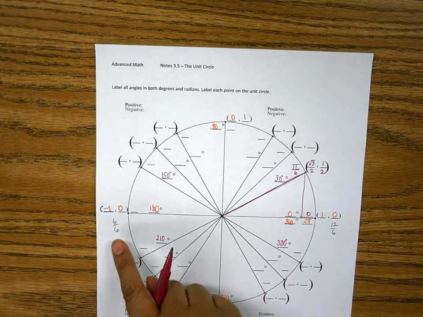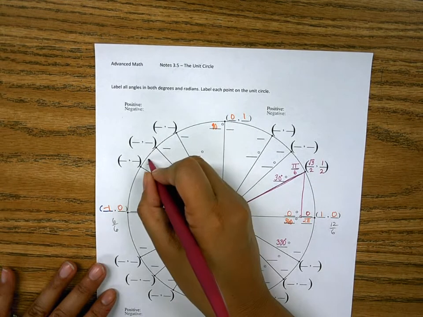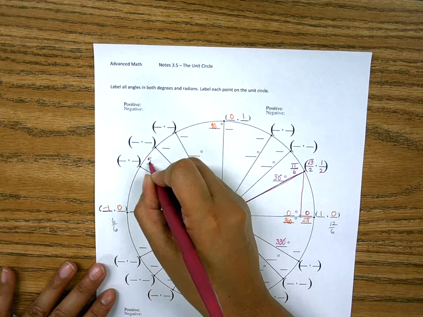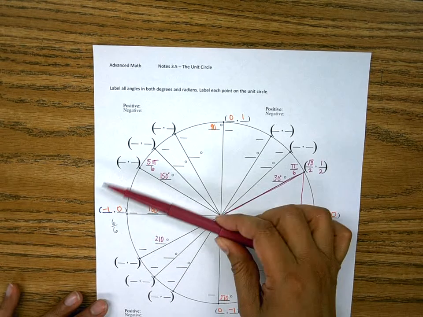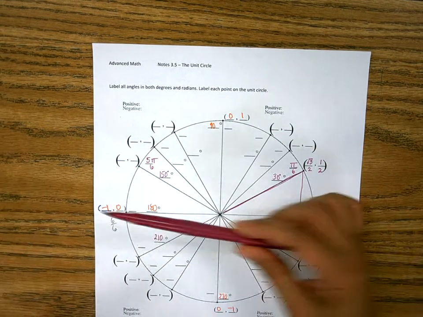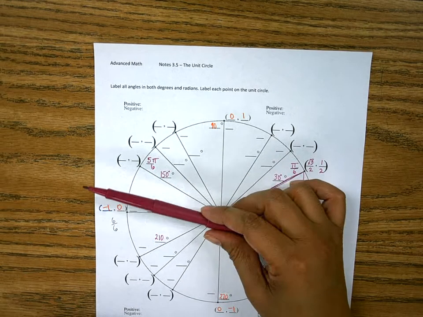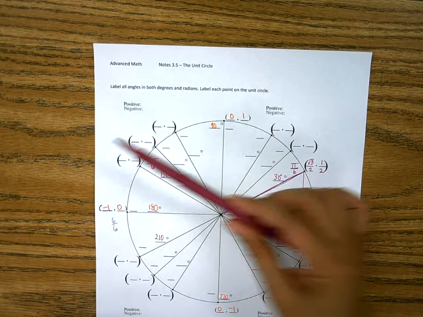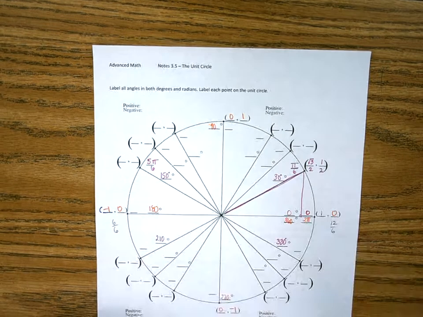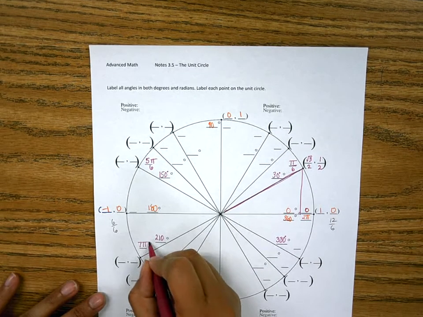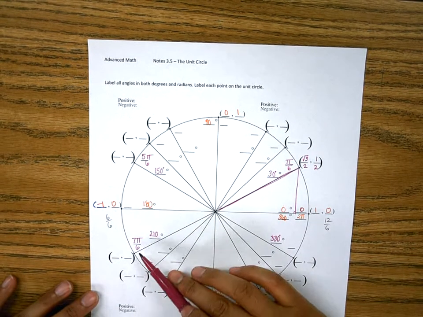All right, so 6 over 6, backtracking or subtracting pi over 6, this would be 5 pi over 6. 180 take away 30 is 150. Well, 30 is also pi over 6, so 6 over 6 take away 1/6 is 5 pi over 6. 6 over 6 plus 1/6 would be 7 pi over 6. 5 over 6, 6 over 6, 7 over 6.